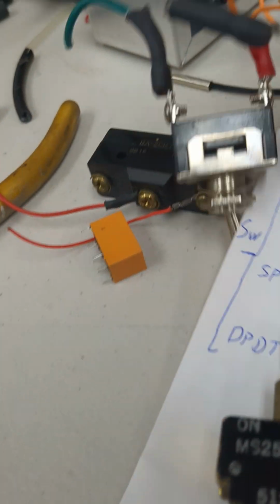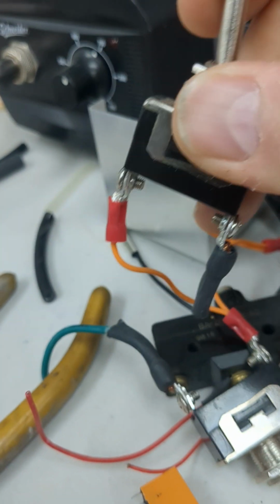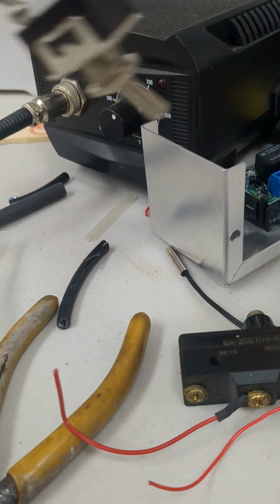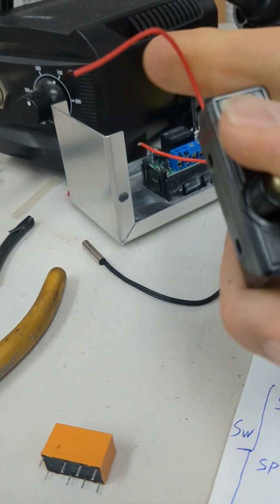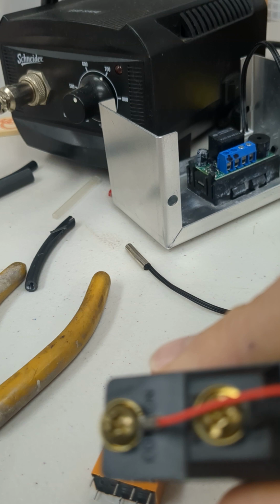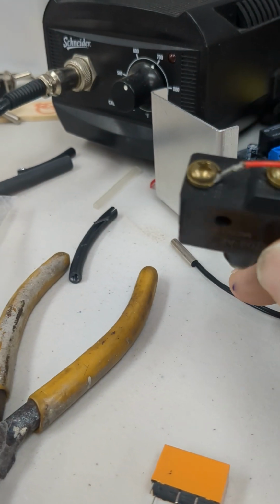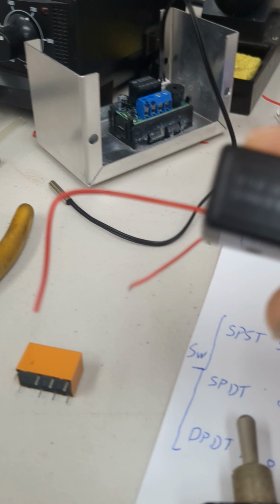Here are different switches. This one is just your regular on-off switch. You flip it on, it conducts, flip it off, it doesn't. And here's a little micro switch. You push it in, it takes power from the center and puts it to one side, and you release it, it puts it to the other. So that first one I showed you was a single pole, single throw.